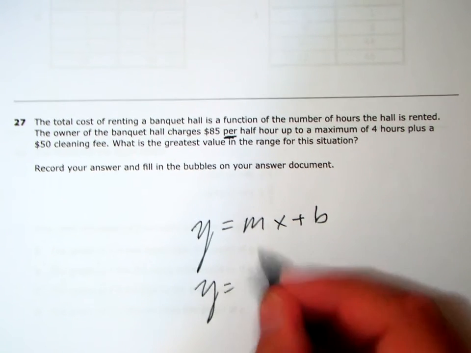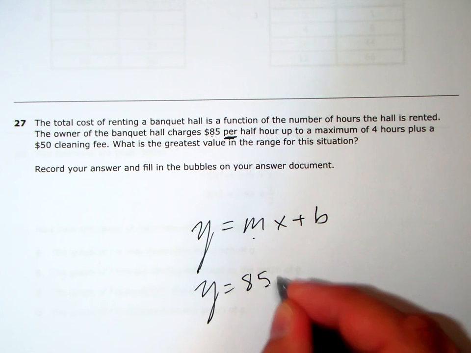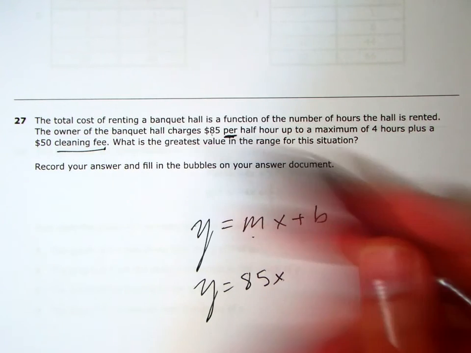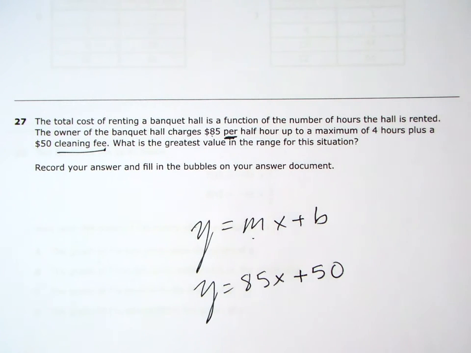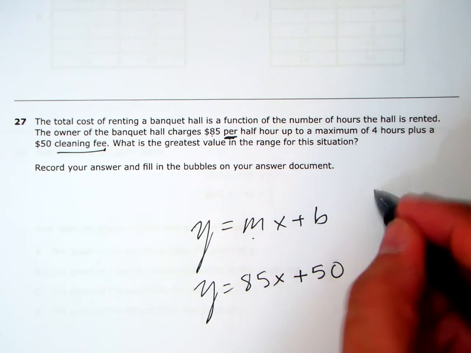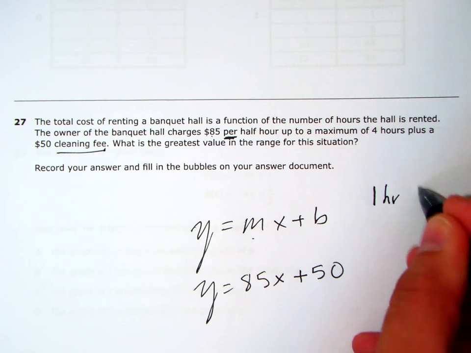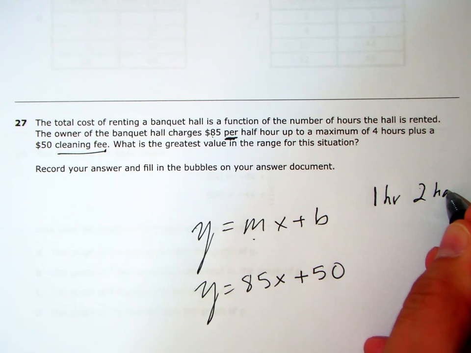where m is going to be what? Per, which is 85x. And the cleaning fee, the automatic fee that they had to pay, is a plus. So they're going to pay plus $50. $85 per half hour. So in 1 hour, how many half hours is there, y'all? In 1 hour, there's 2 half hours, right? 2 half hours.